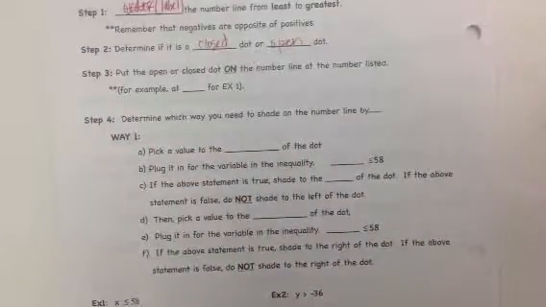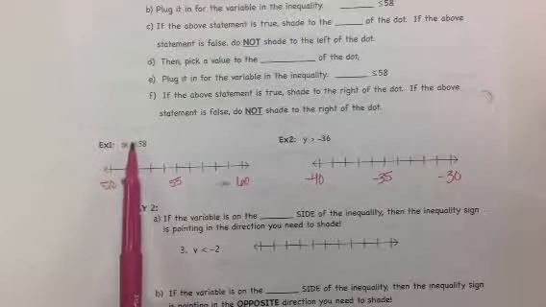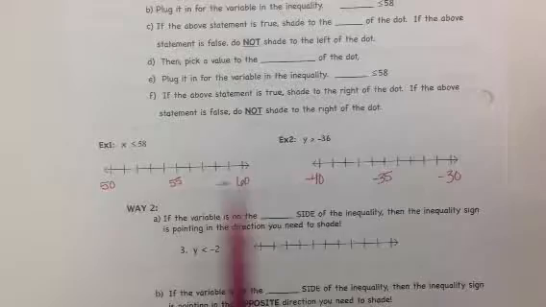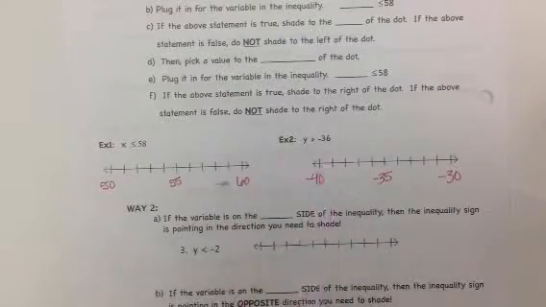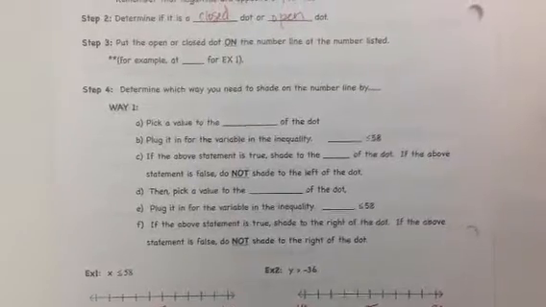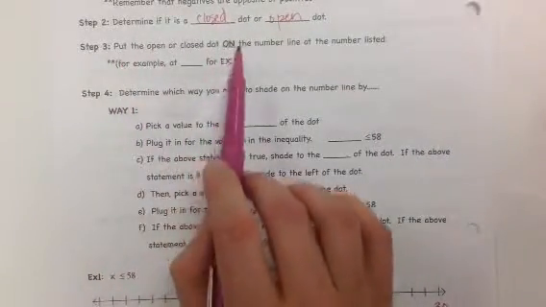So what we're looking at is these examples. This has less than or equal to. Since it has that equal to part, that should be a closed dot. Over here, it's just greater than, it should be an open dot. And what sometimes people mix up is they put it above the line. You should be putting the open or closed dot on the number line.